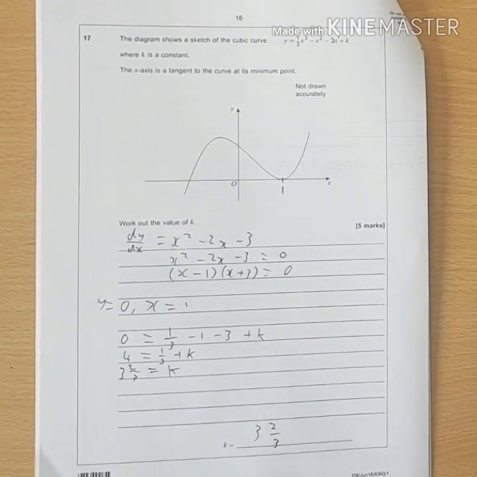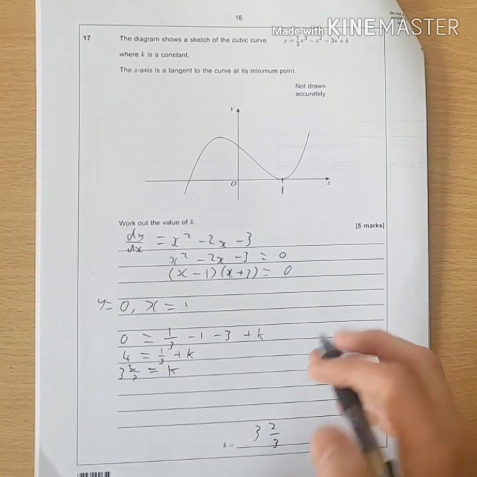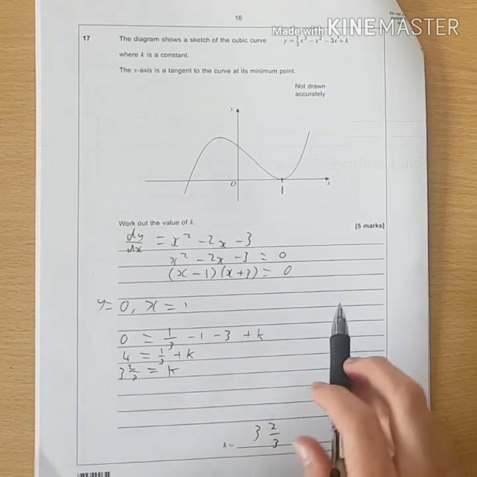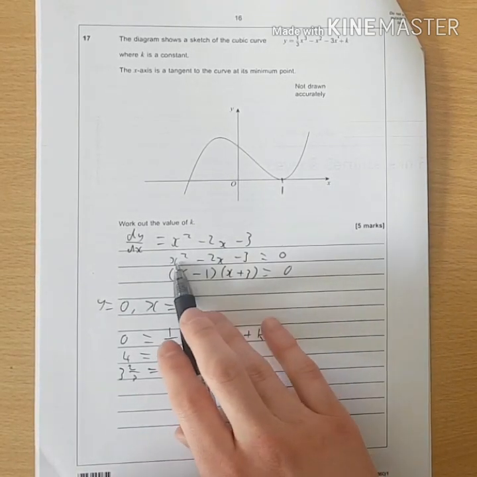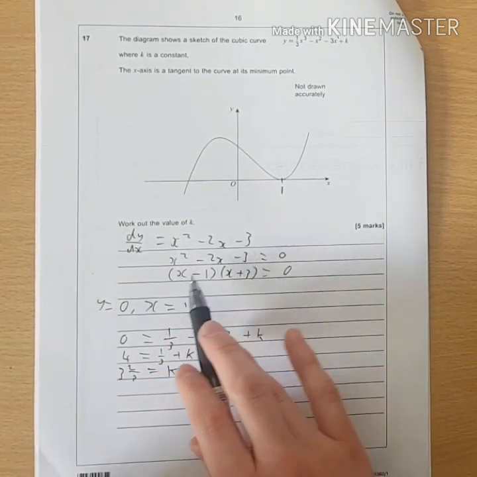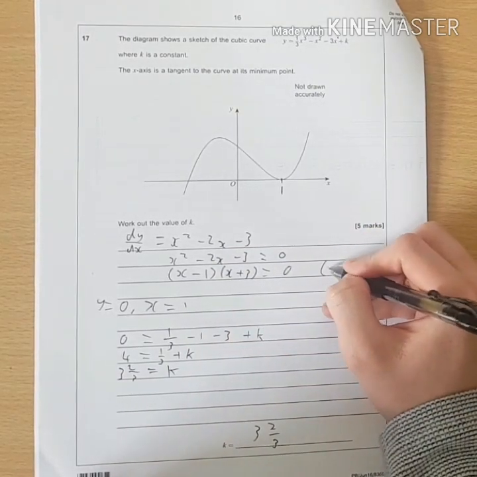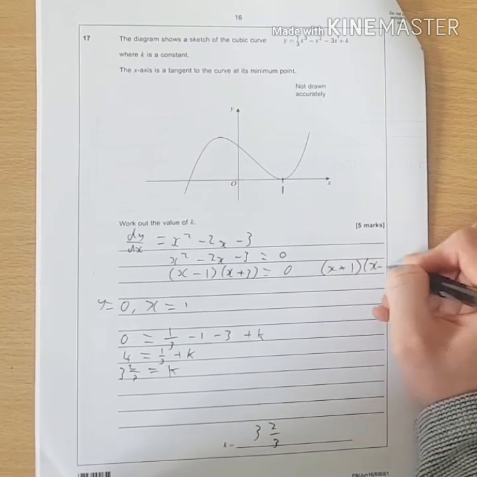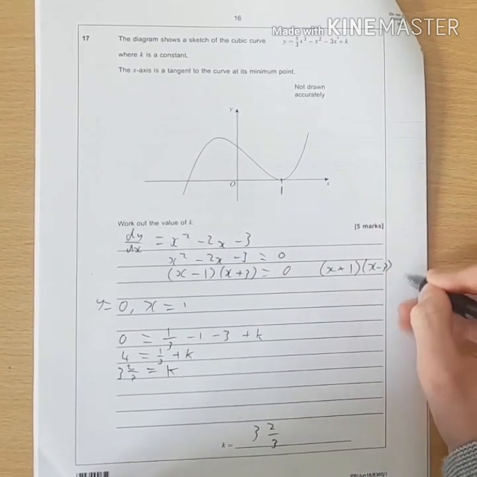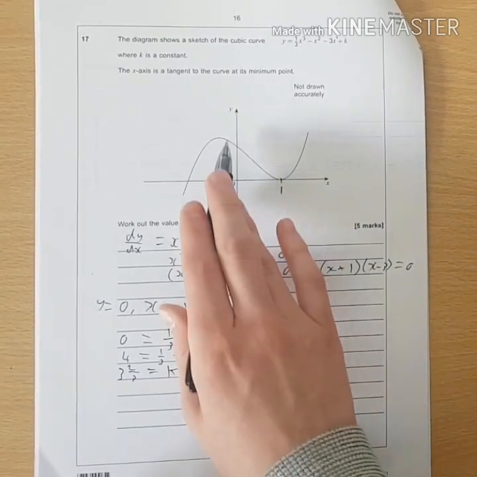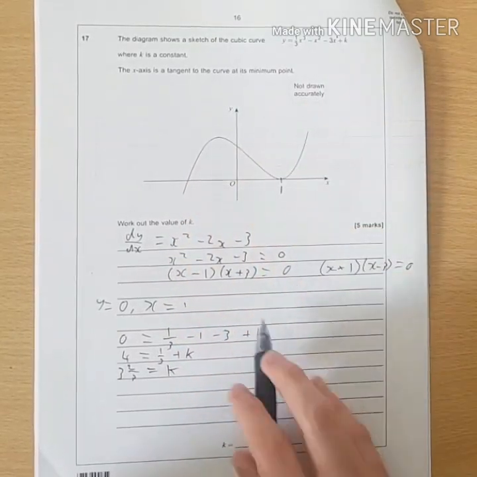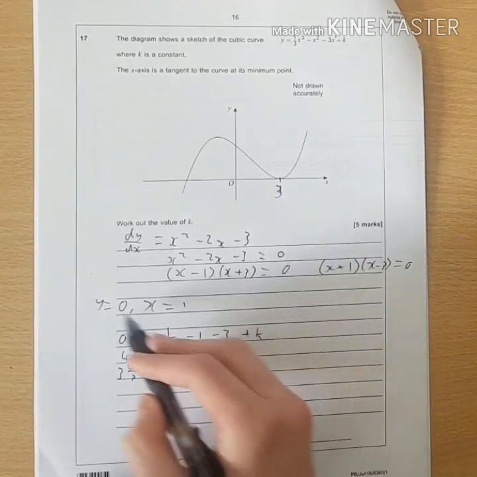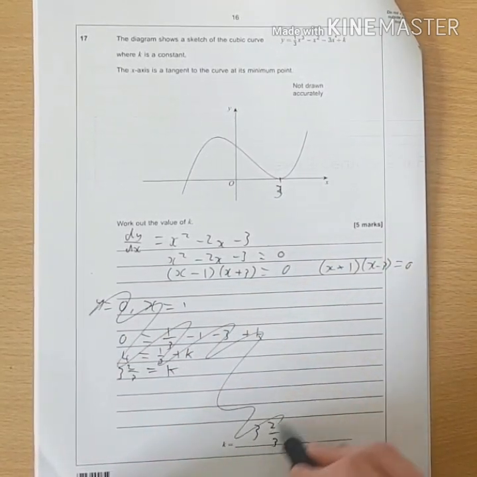Okay guys, looking back on this question, it appears that I made a small mistake which eventually messed up my answer. So when I factorise this quadratic equation, it turns out that it is actually x plus 1, not x minus 1, which changes our answer a bit, meaning that that is x equals minus 1 and that is x equals 3. So we have to change that, meaning all of this is wrong.